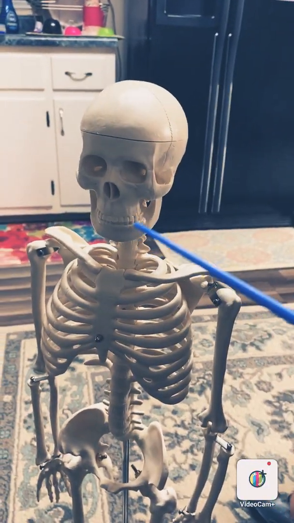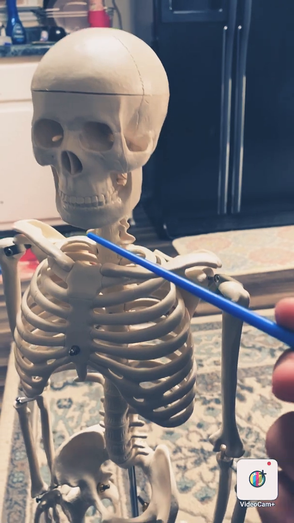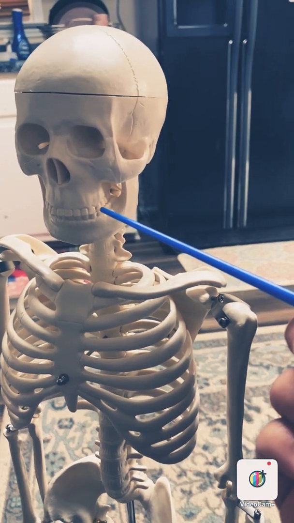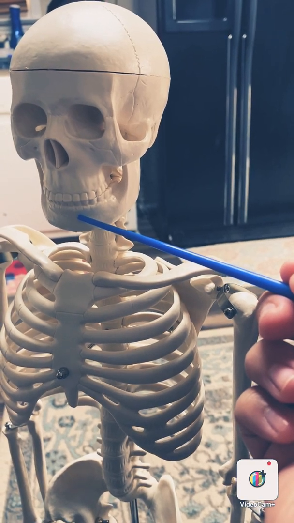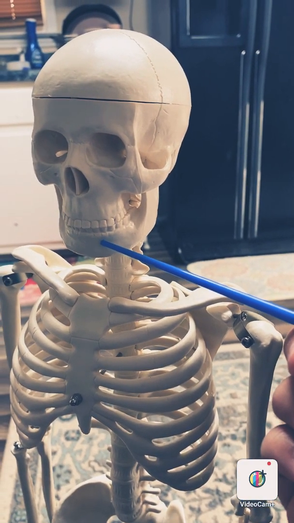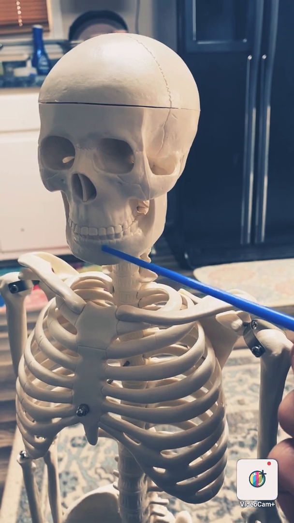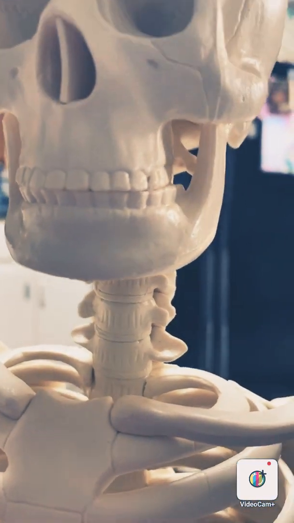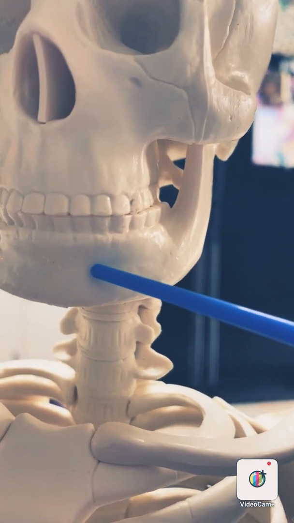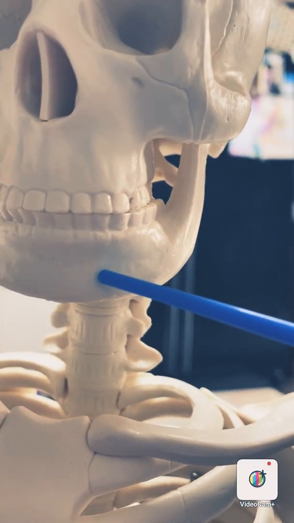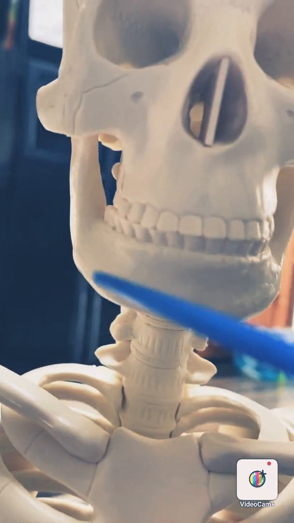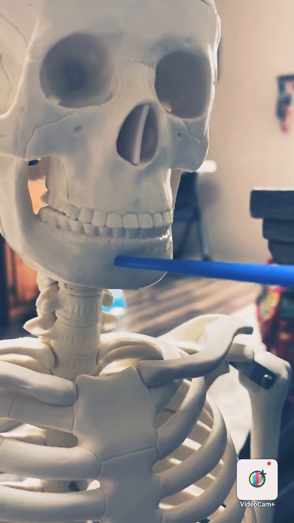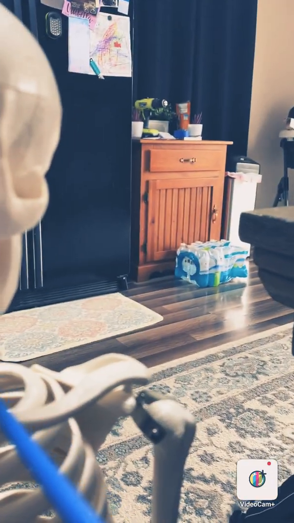So I fixed the jaw on the skeleton once again. So the mental foramen is located right about here on the jaw. As you can see, I'll get a little bit closer and zoom in. There isn't one on my skeleton as there would be on a larger skull. See, on either side. But it would be right about here.